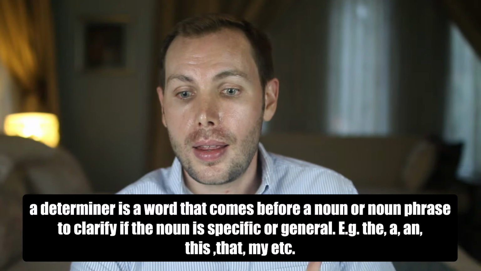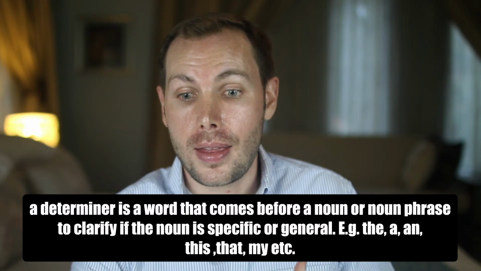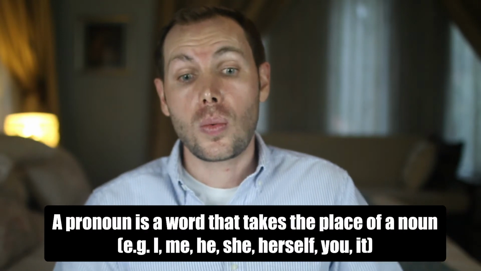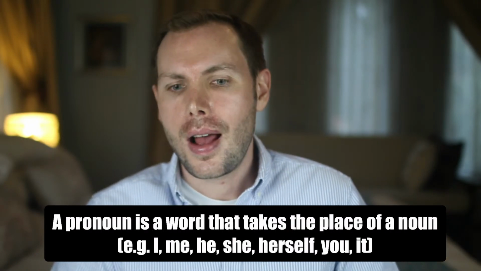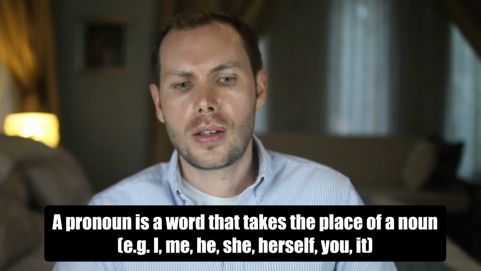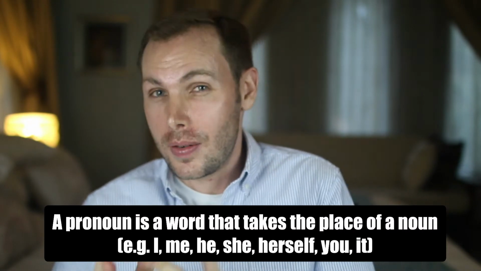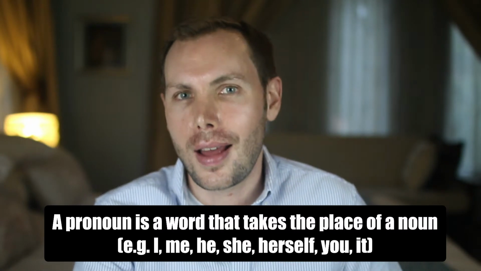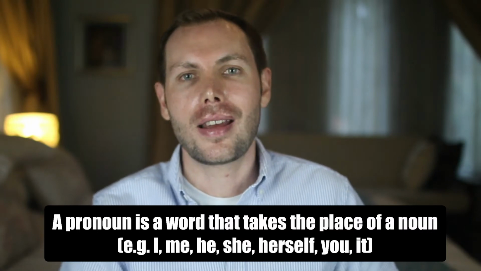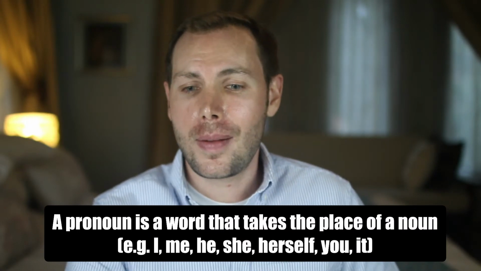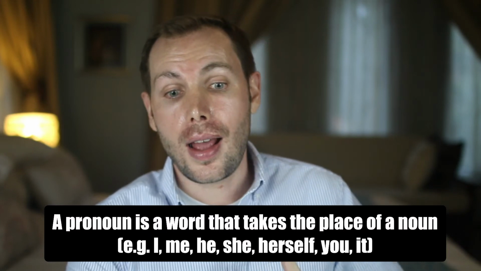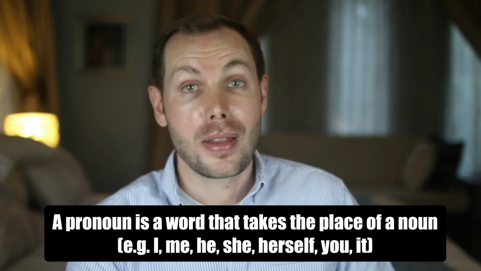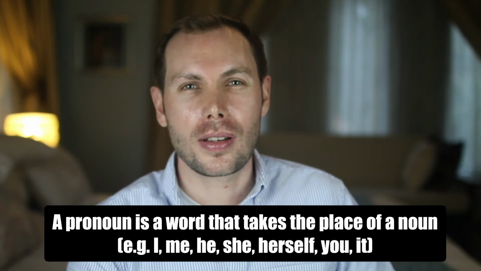Okay, so these words that we're looking at today can be either a determiner or a pronoun. What is a pronoun? Just to review quickly, a pronoun is a word that takes the place of a noun. Usually after we've already introduced the noun in the sentence, we can then use a pronoun instead of repeating the noun again and again. Because if you keep repeating it, it can get a bit repetitive, right? So that is a pronoun. For example, I, me, he, she, herself, you, it, the lesson. There are many more examples, of course, as well.